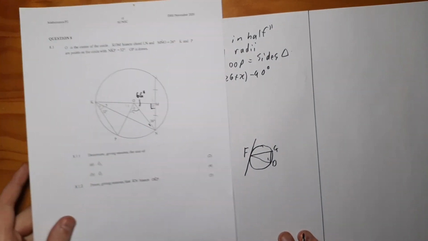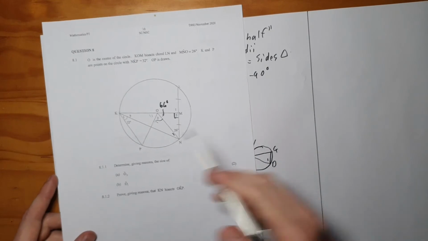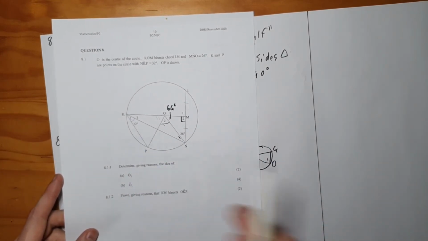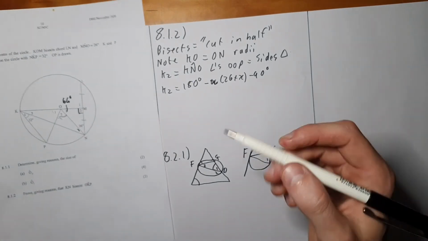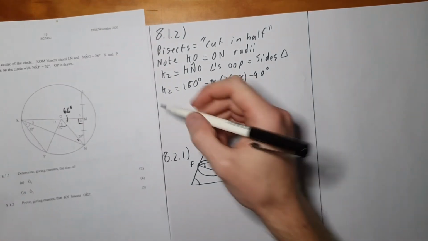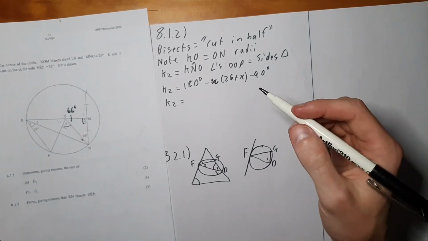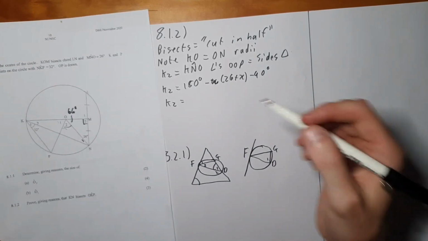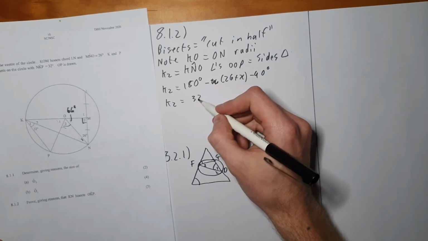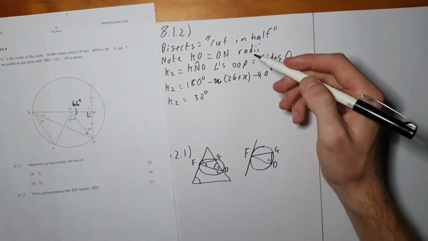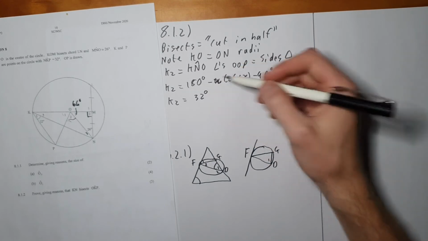Should give me K2. But once again, K2 is going to equal n over here. Once you've sorted out the algebra, you're going to get down to a value K2 equals, let's have a look here. That should give you 32 degrees. Let me just check my calculation. K2, angles of a triangle.